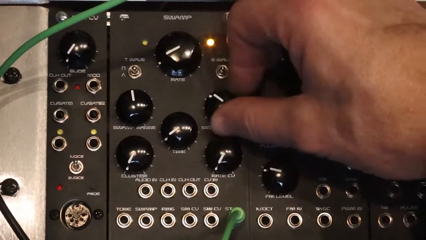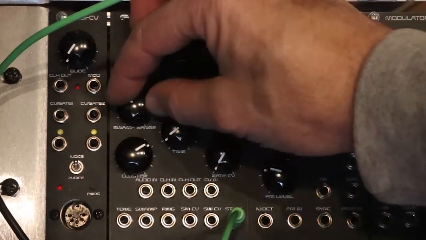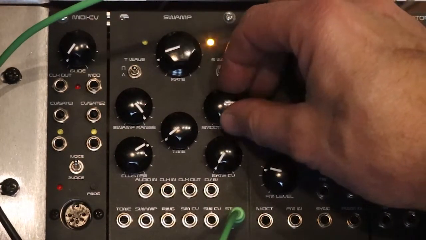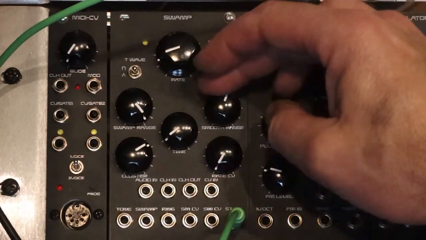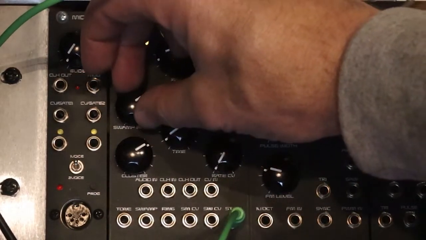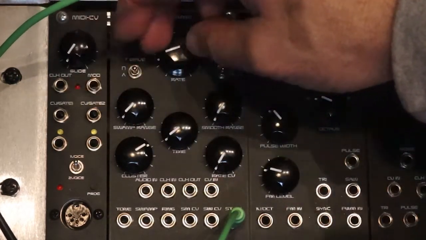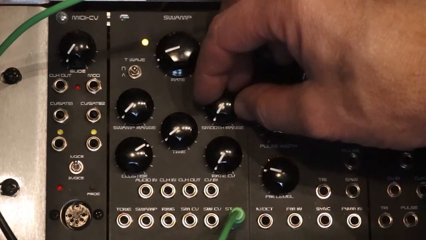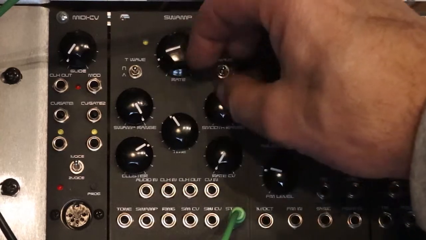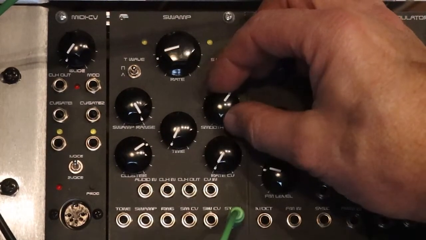Let's give ourselves a little more. I don't know if the time affects that at all, actually.